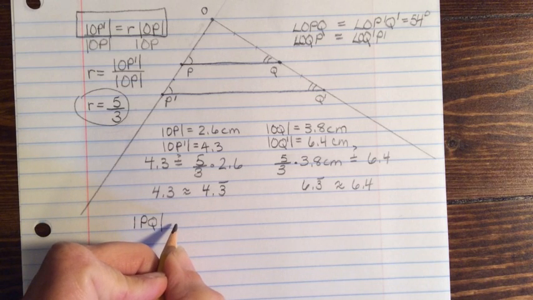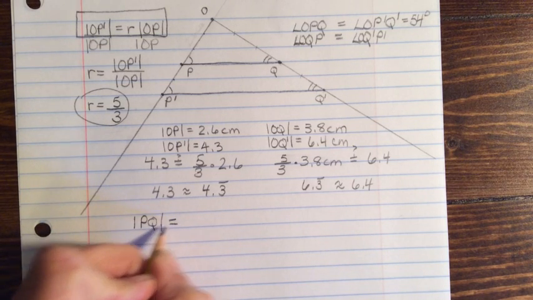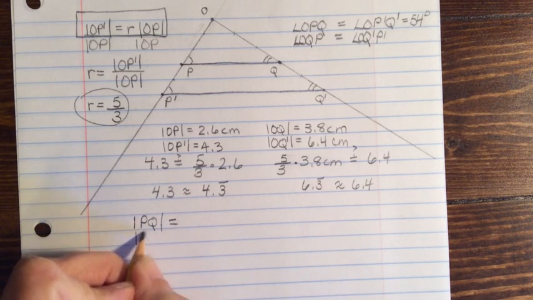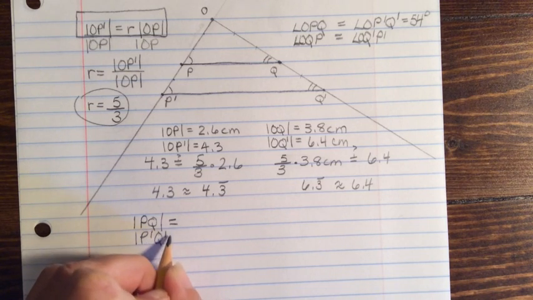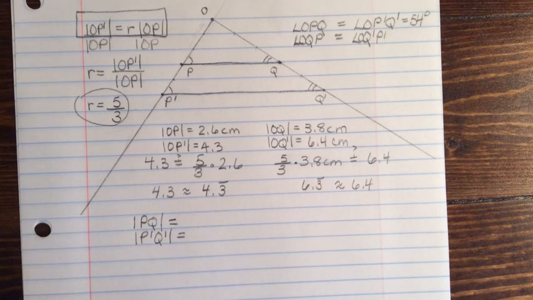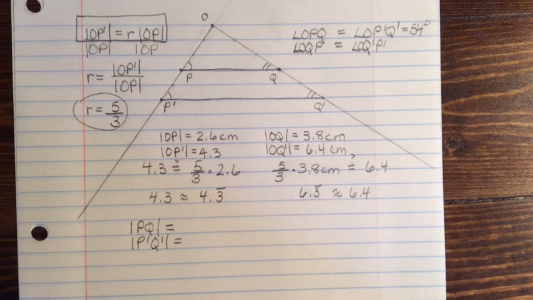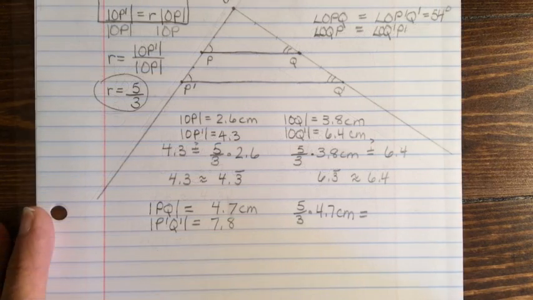And we want to find the length of P prime, Q prime. So those two segments. Now remember, again, yours are going to be different from mine, but we're going to see that it's multiplied by your scale factor. We're going to check for that. Okay, so go ahead and pause the video and do that, and I'll make my measurements.